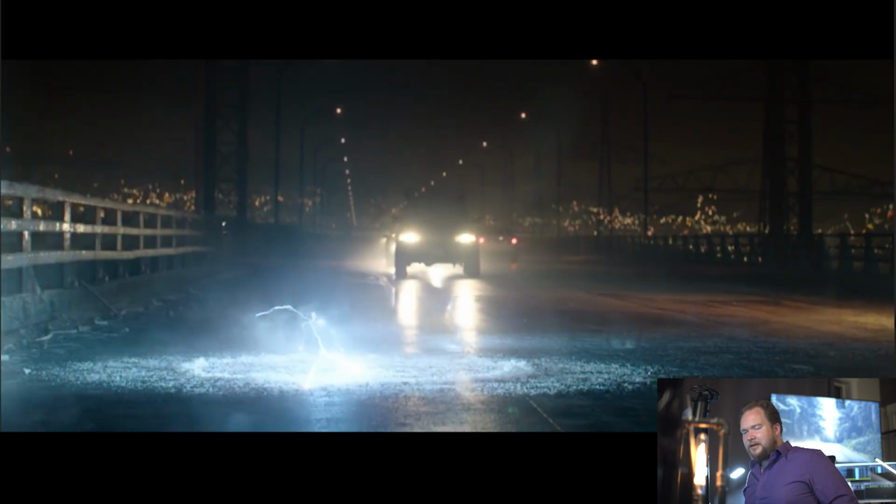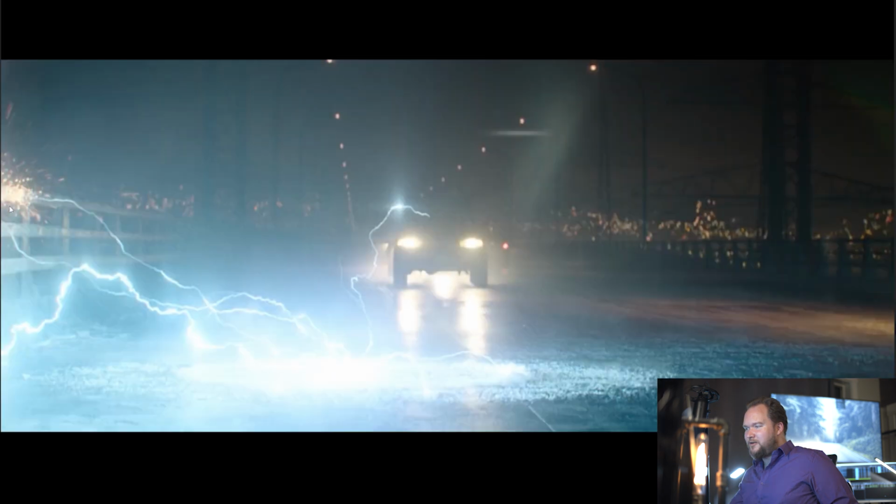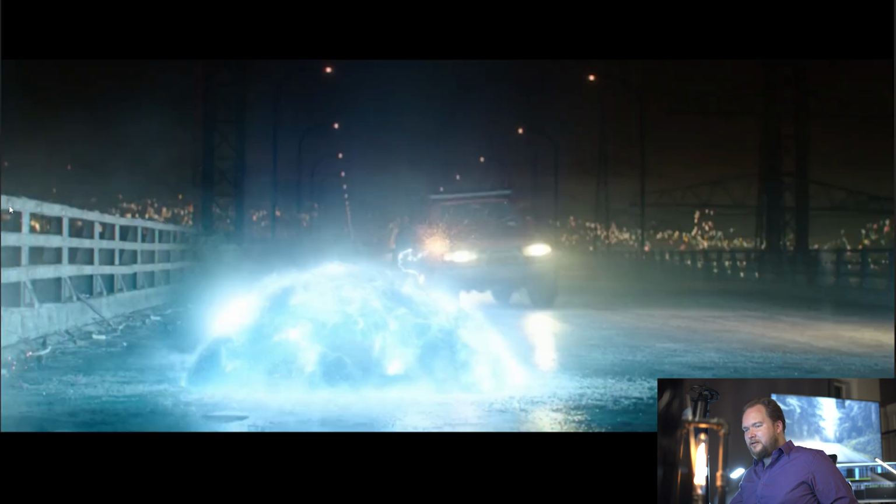So again, I like the lightning here. You can see how as it's interacting and hitting the metal, it's creating off-screen a lot of sparks as well, which is really cool. Good old lens flare as it flashes out and then comes back in.